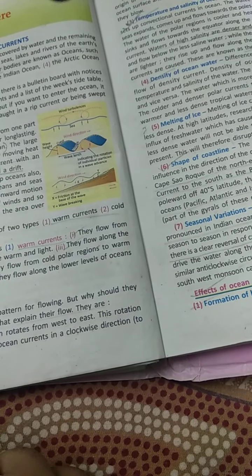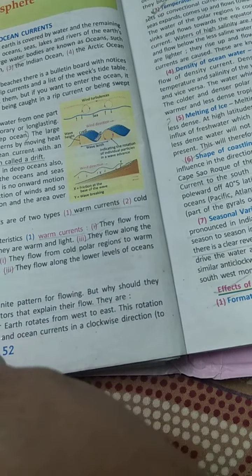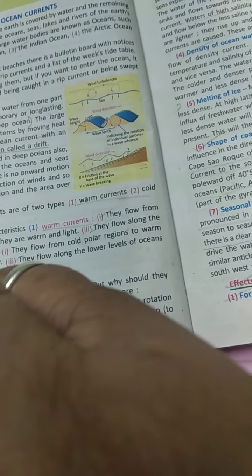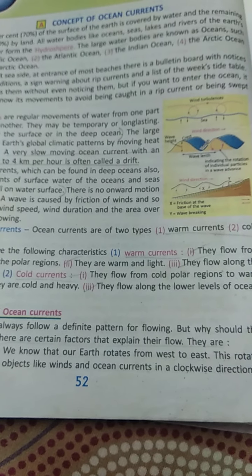What are the causes of ocean currents? There are different causes like rotation of the earth, wind, temperature and salinity of the water, density of the ocean water, melting of ice, shape of the coasts or coastlines, and seasonal variation, which we will discuss afterwards. For today, this much is okay.